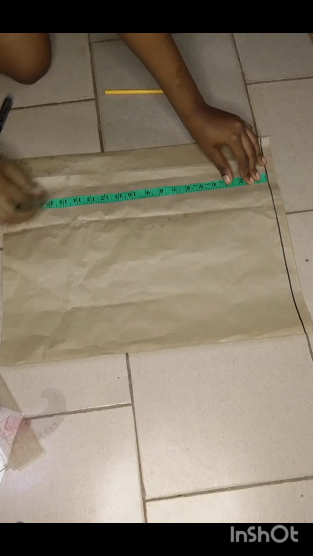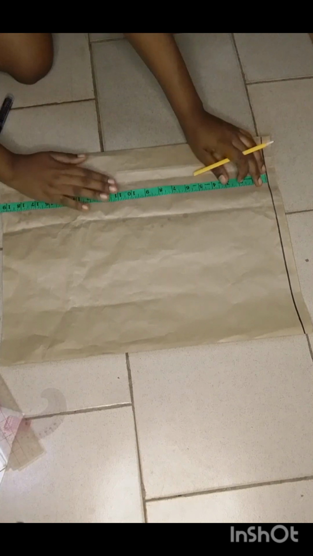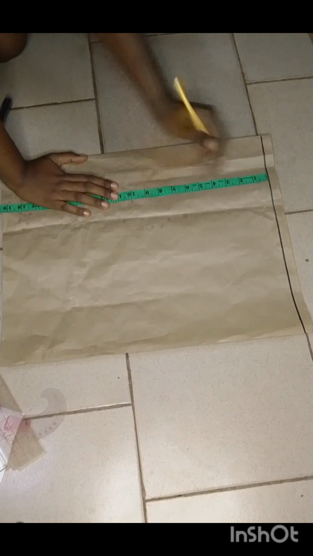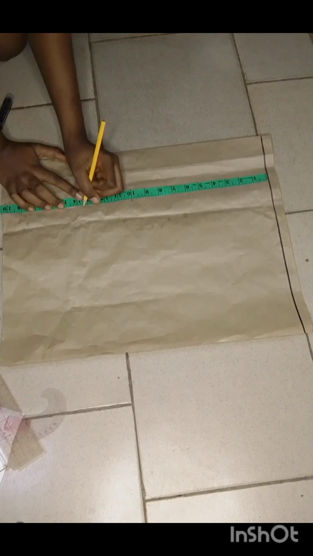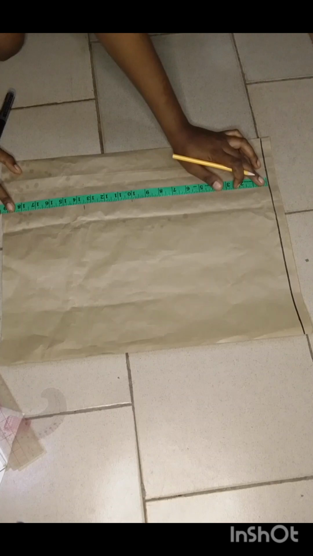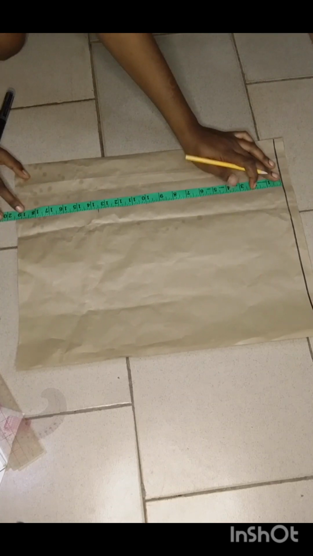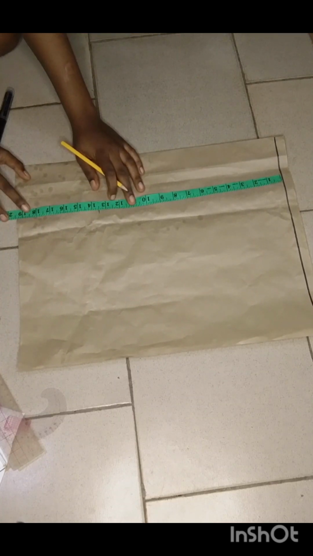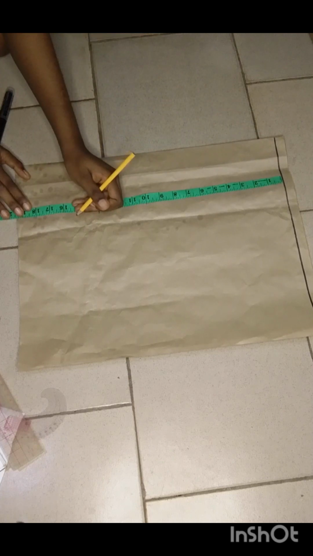The first thing to do while taking your princess dart is to take your bust point and your under bust point. I just marked mine at 10, under bust at 13 and a half. So the next thing to do is to take your waist measurement. My waist measurement is 16.